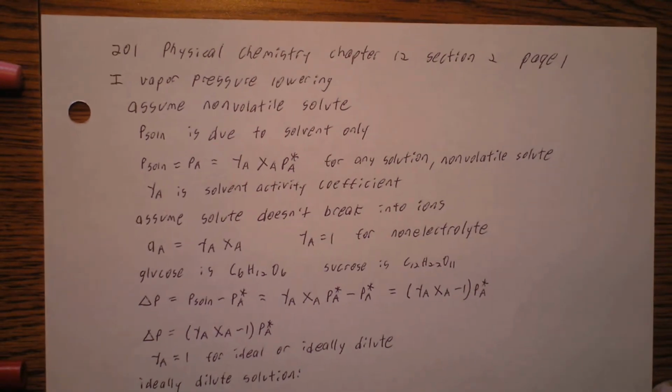Continue on physical chemistry, chapter 12. We're in section 2 now. The first colligative property we're going to talk about is vapor pressure lowering.